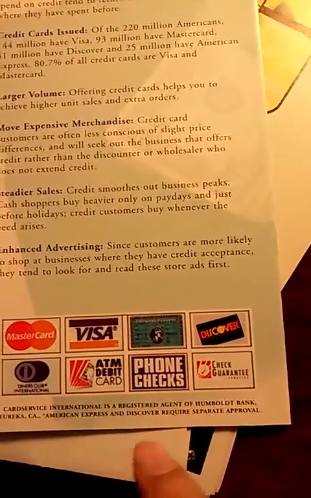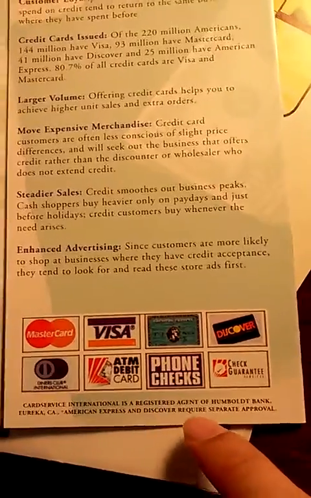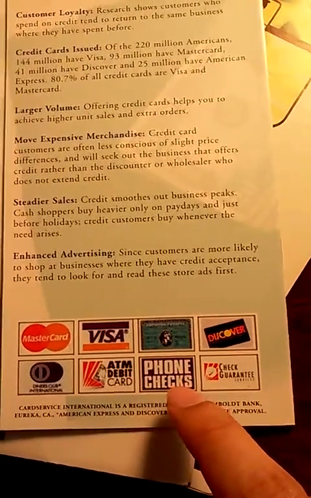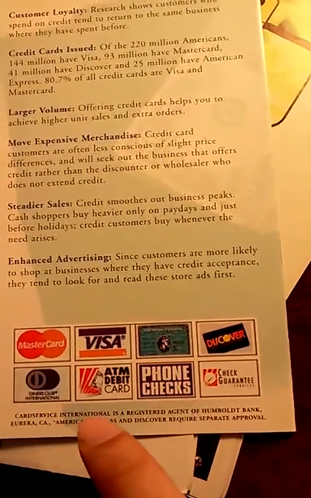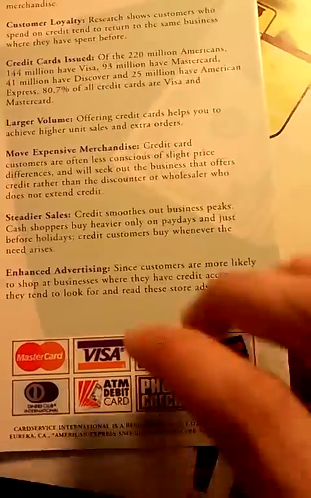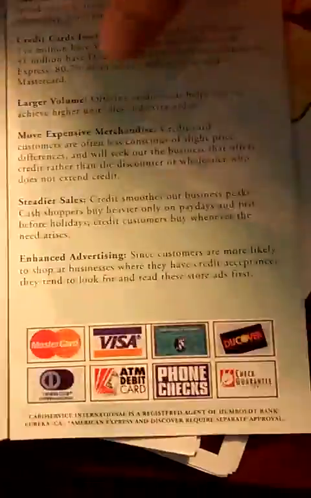And these are the credit cards they accept. There's an ATM debit card, phone checks. They don't have this no more. Diners Club still has it, but only for top level rich people. Check guarantee, maybe no more. ATM debit card, no more. Cancel.